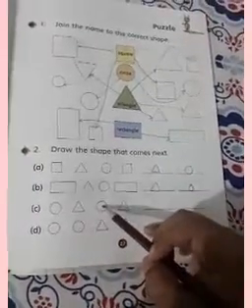Okay, circle, triangle, circle, triangle, and then again circle, and then triangle. Okay, circle, circle, triangle, triangle, then again circle, circle. Fine. So this is the page.